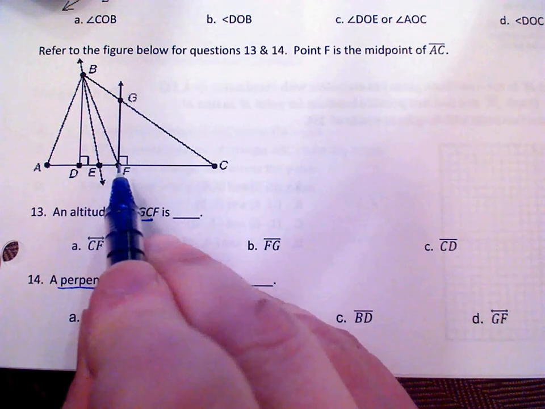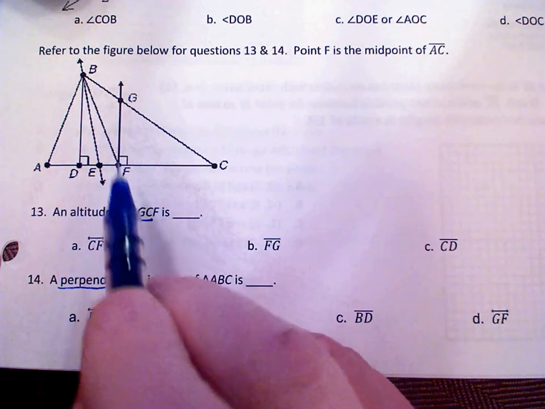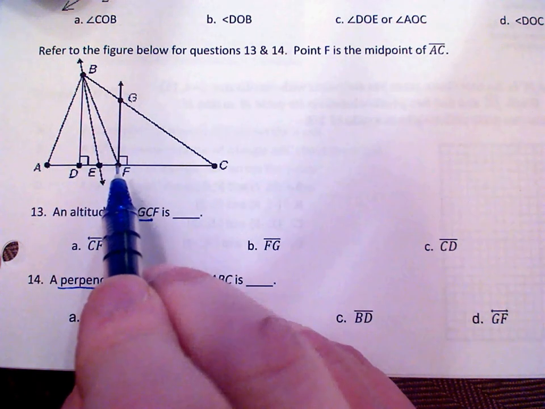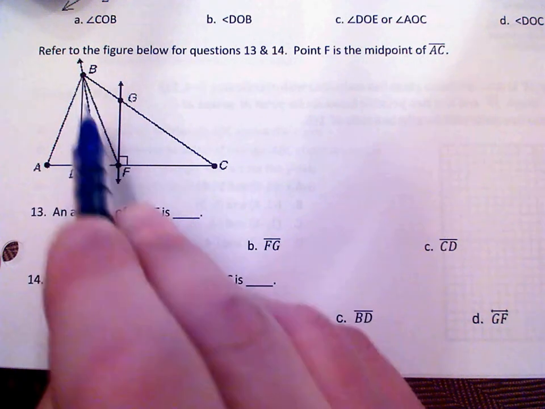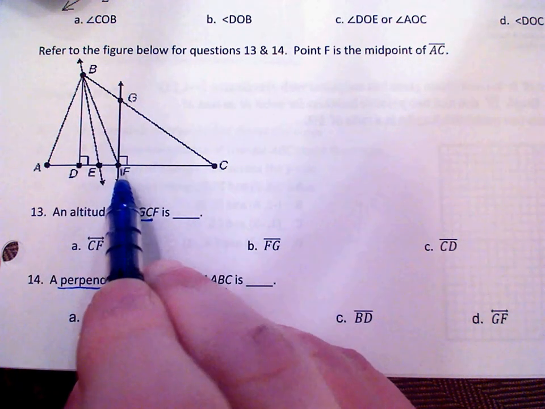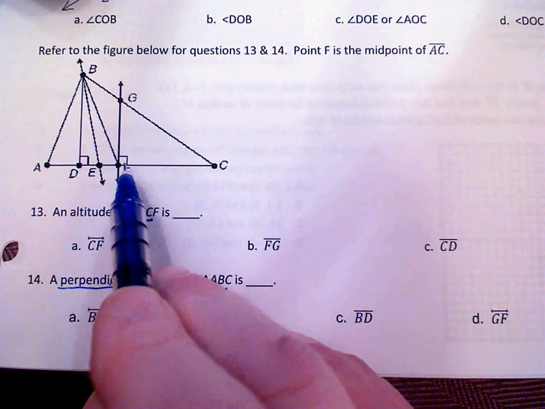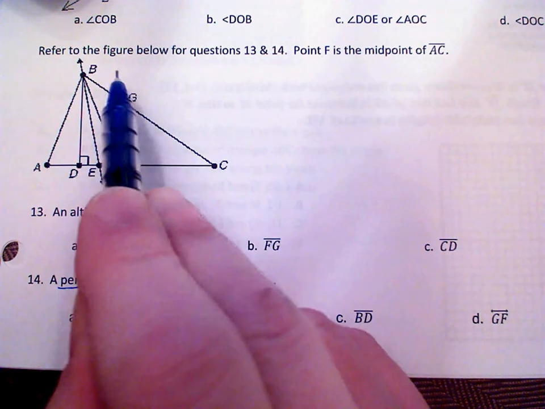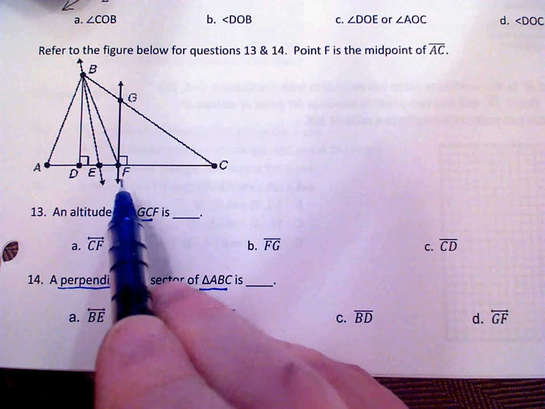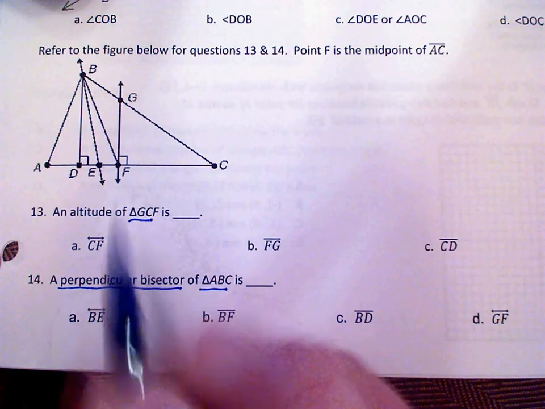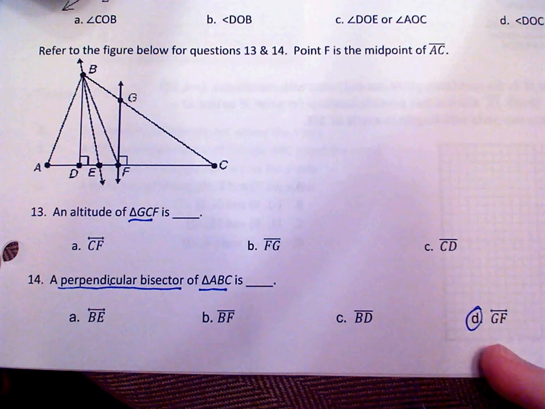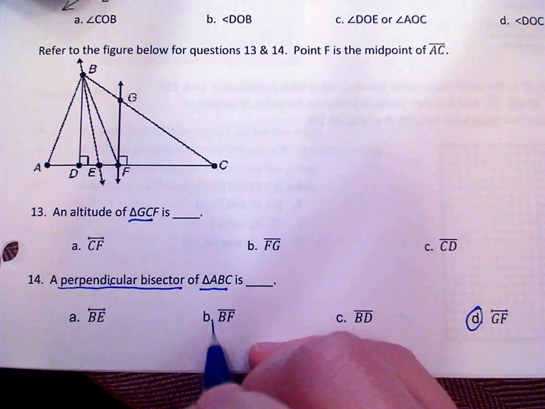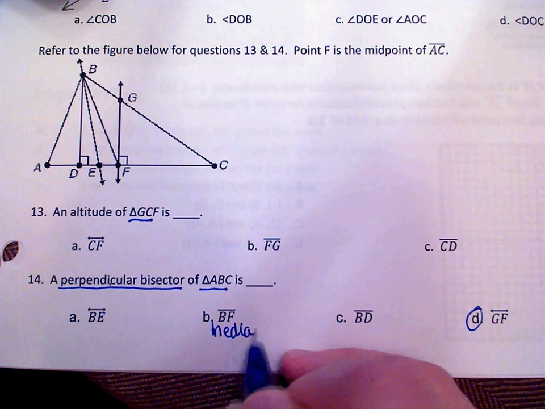So in triangle ABC, we have two different right angles that we can consider for our perpendicular bisector. But with this perpendicular relationship, segment BD would not be a perpendicular bisector because point D is not the midpoint of that side. So remember, we were given that F is the midpoint of that side. So we're looking for the perpendicular and bisecting relationship that goes through point F.